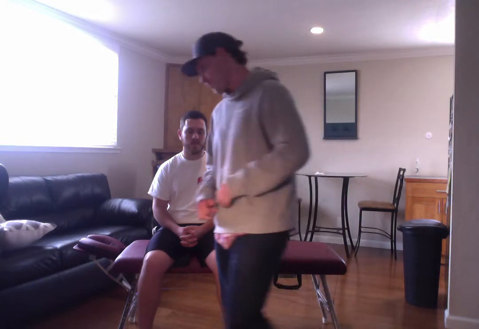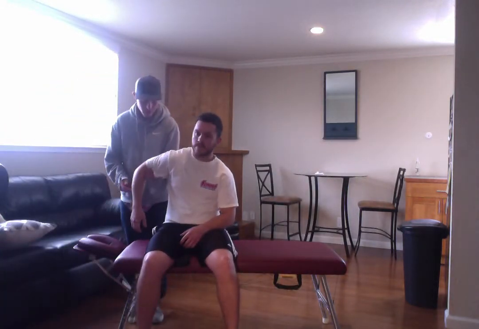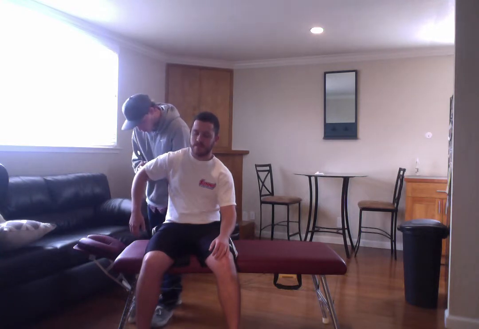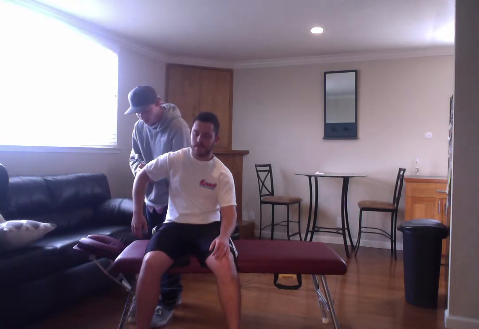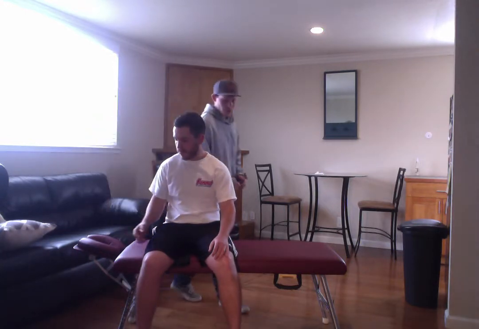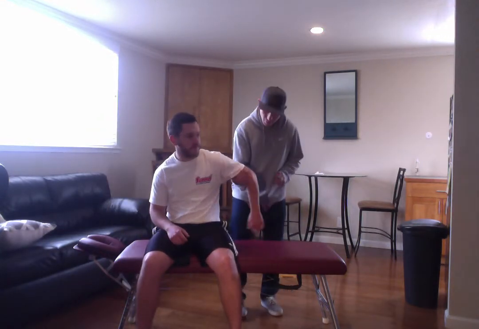So the first one we're going to do is the triceps, which is the C7 or radial nerve. Go ahead and relax. So we're not getting anything. Review placement. Nothing. So go ahead and clench your teeth when I tell you. And clench. So there is a little bit. So that's a 1+ on the right. We're going to try the other side.